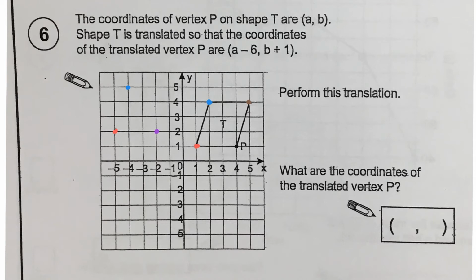And then the brown one, clearly it's just 1, 2, 3 from the blue one. And then all you need to do now is just join the vertices. You must use a ruler. I do apologize, I do not have a ruler. And that's it, you're done.